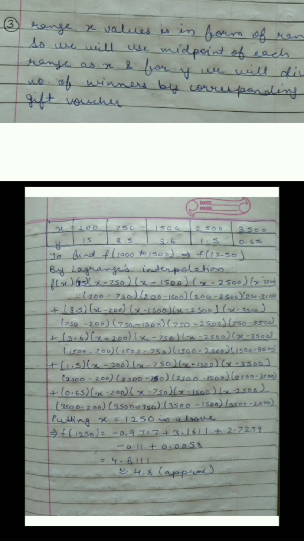Applying Lagrange's formula, we have to find between 1000 to 1500, so we have to find f of x of 1250. Solving this using Lagrange's formula, our answer will be 4.8111, that is 4.8.